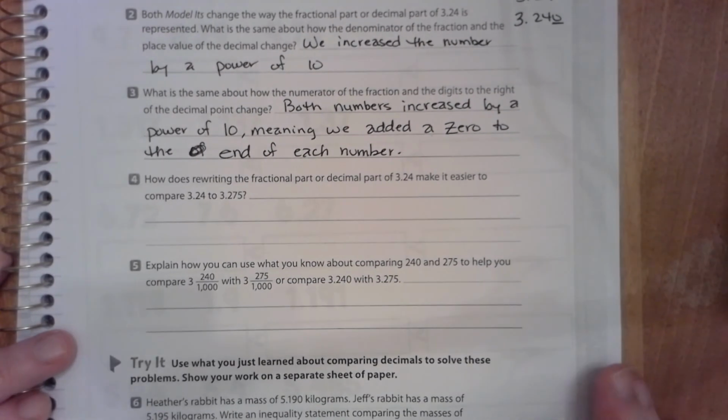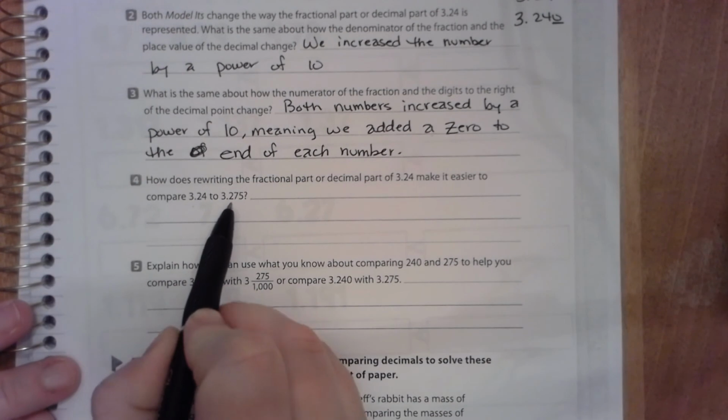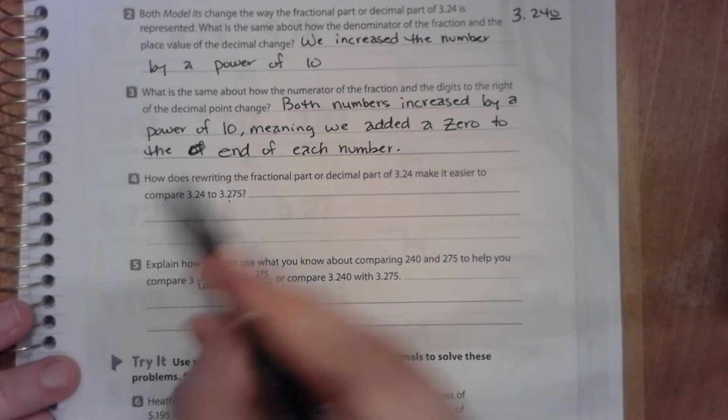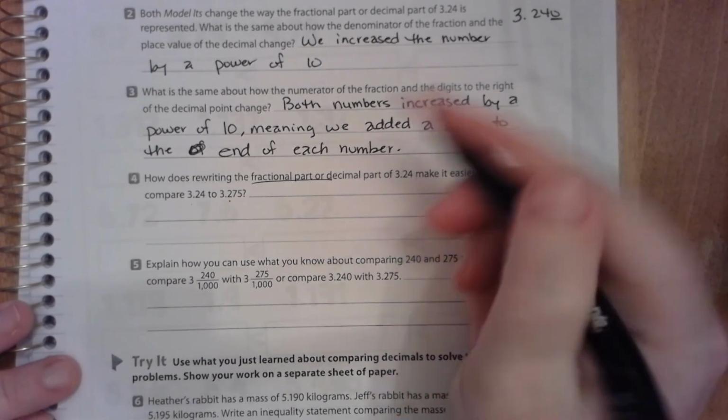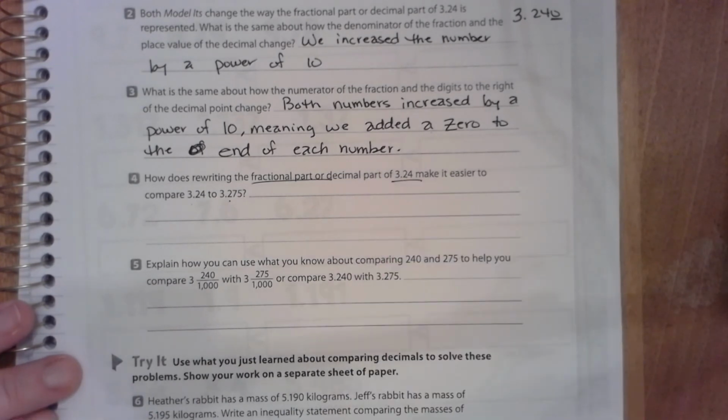How does rewriting the fractional part or the decimal part of 3 and 2400s make it easier to compare? That one and that one. Well, the fractional part, they have the same denominator, and the decimal part is that the numbers have the same number of digits, which makes it easier to compare.